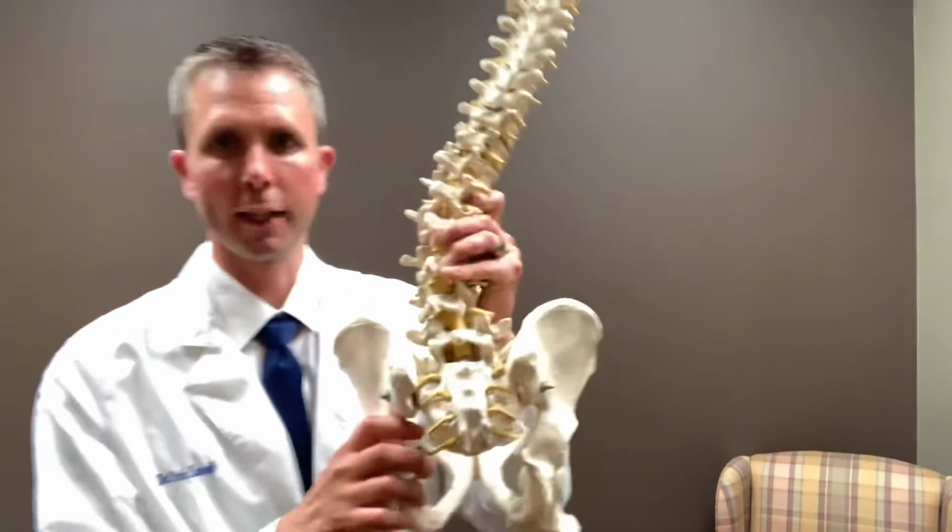A common cause of low back pain is sacroiliac joint problems, also referred to as the SI joint. So what is the sacroiliac joint? It's a stress relieving joint and it's the base of your spine. So here's what the SI joint looks like.